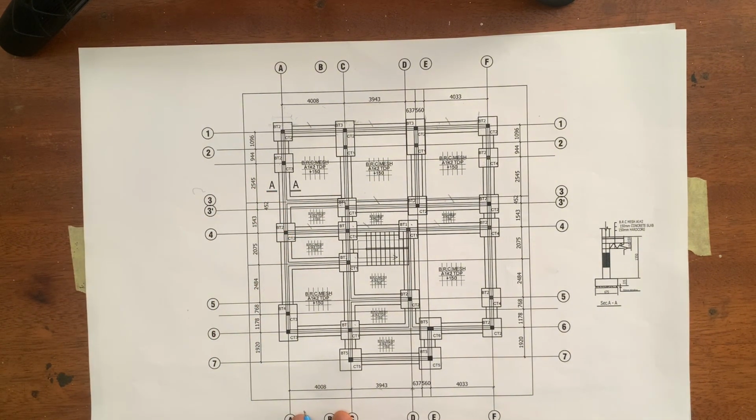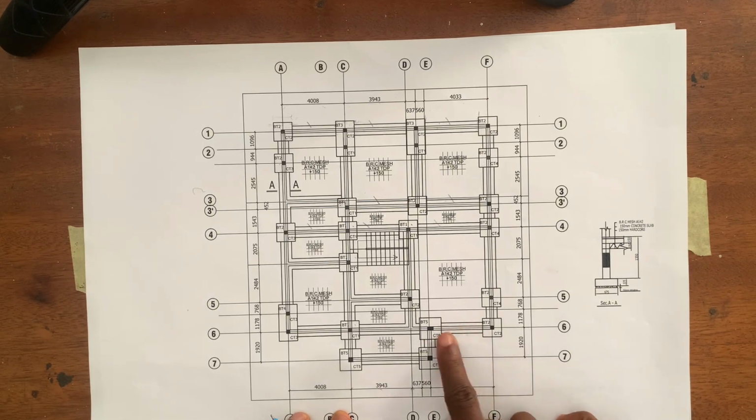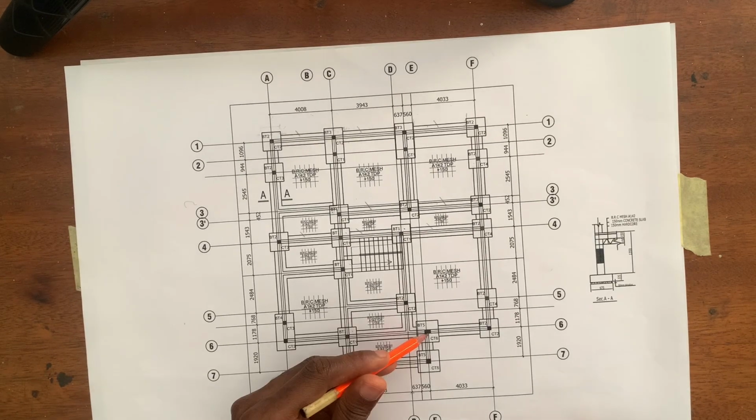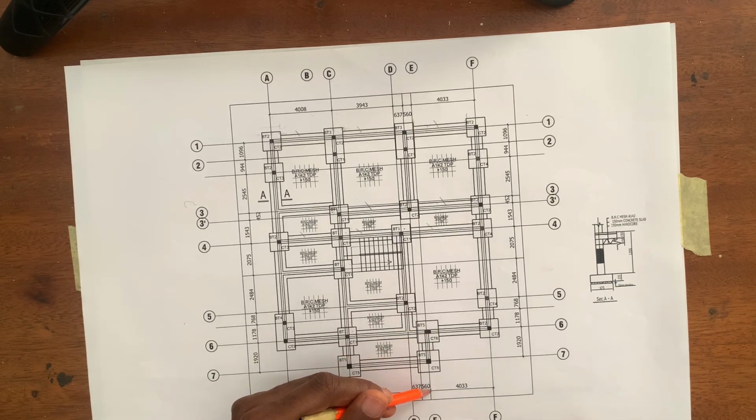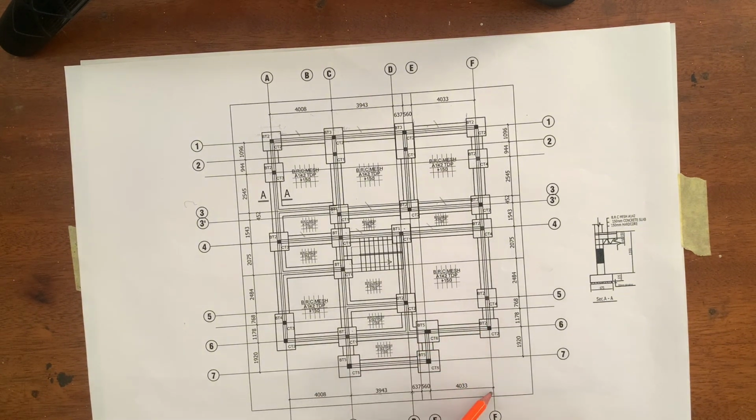So the next thing we're going to be measuring for would be this part down here. I'm trying to do all the horizontals first before we move towards the verticals. So we're going to do this trench here. If you trace the midpoint for this column placement down, you can see this is the marking. Similarly, the midpoint for this column placement here, you can see this is the marking. So the dimension from this midpoint to this midpoint is 4,033.